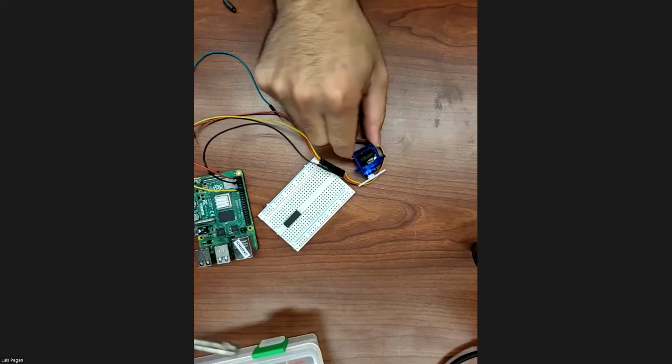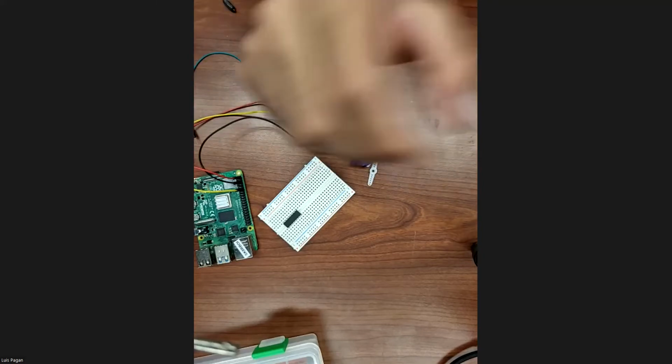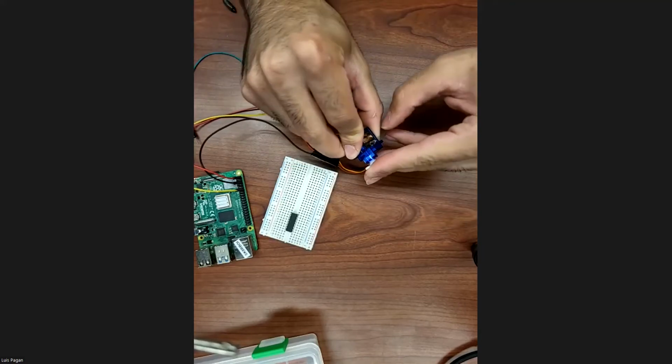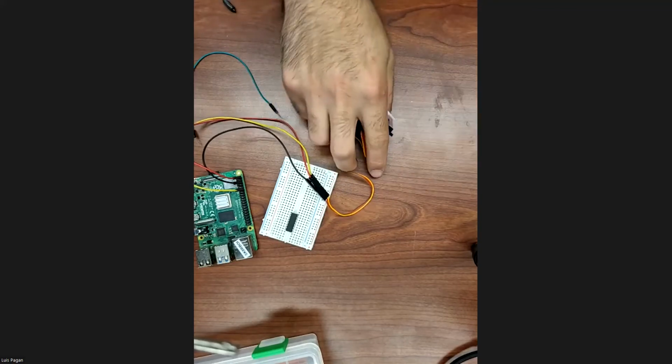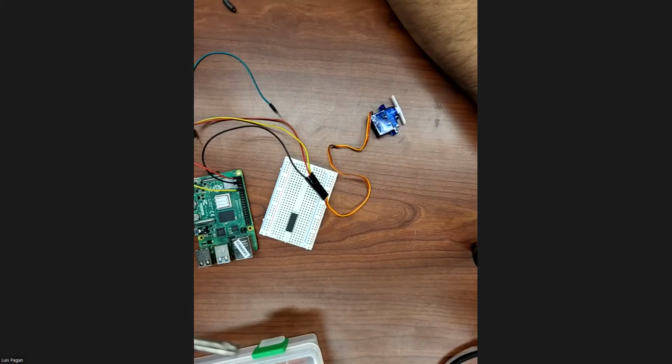But yeah, so anyways, back to the point. Let's go into actually coding for this. So let me share my screen again.